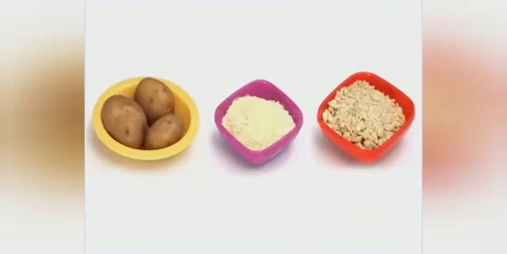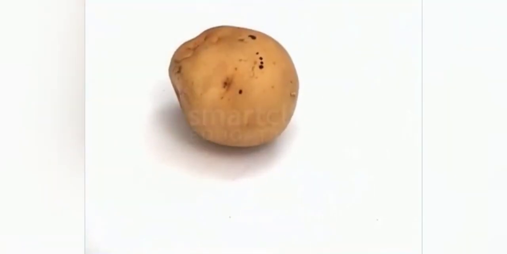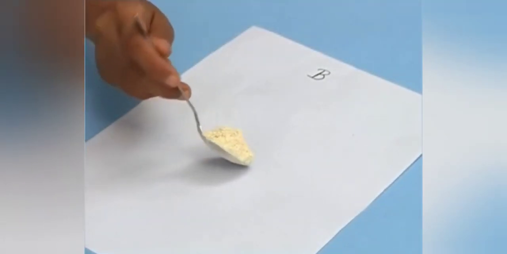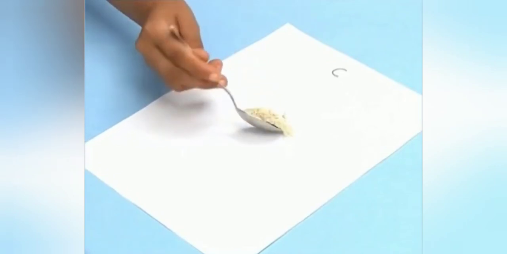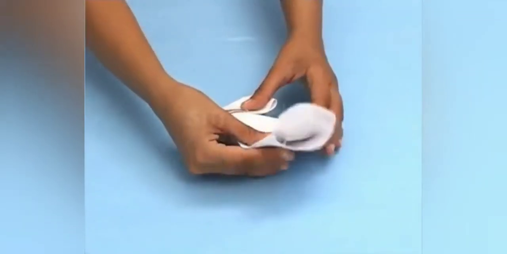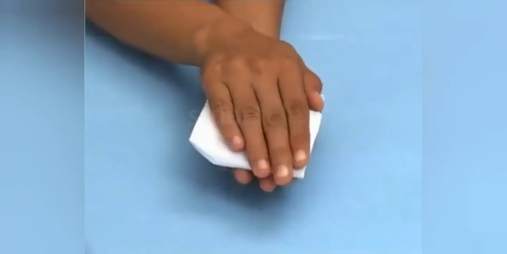Let's conduct a test that confirms the presence of fat in food substances. Take 4 pieces of paper. Mark these pieces as A, B, C and D respectively. On paper A, keep a small potato. On paper B, keep powdered pulses. On paper C, keep crushed cashew nuts. Do not keep anything on paper D. Wrap each food item in its respective paper and crush them properly.